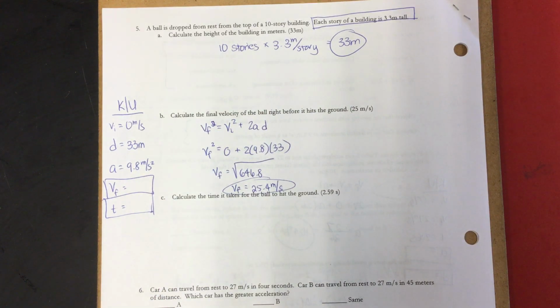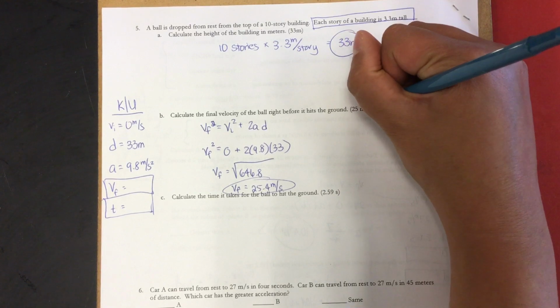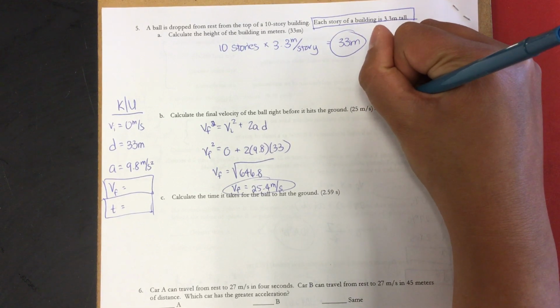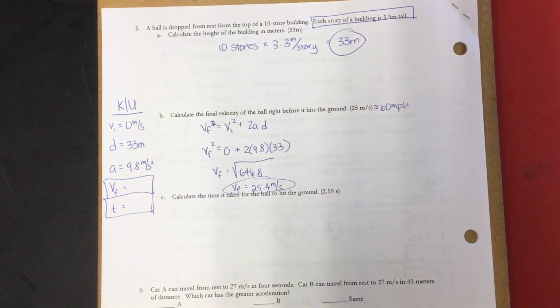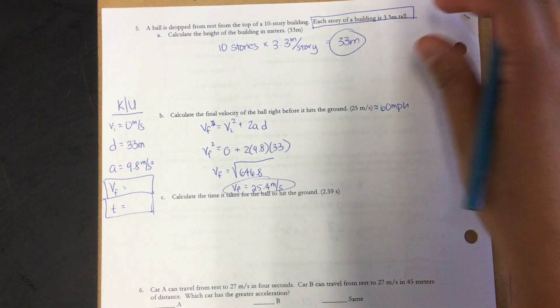And I haven't been modeling step 4 terribly well. Step 4 is to check if this makes sense. 25 meters per second, I want you to keep that number in the back of your head, right? That is really close to your highway speed, like 60 miles an hour. Does it make sense if you drop a ball from the top of a 10-story building that it hits at 60 miles an hour? Yeah, it really does. A 10-story building, that is a non-negligible building. That is pretty big, so I would expect it's going pretty fast.